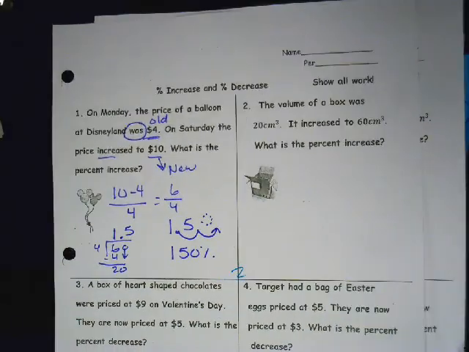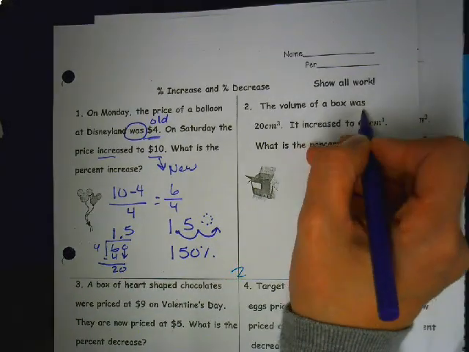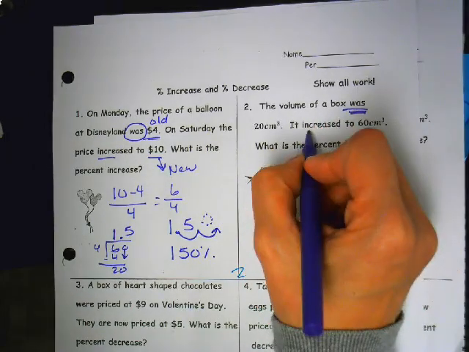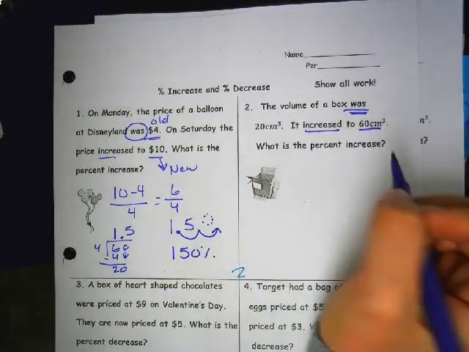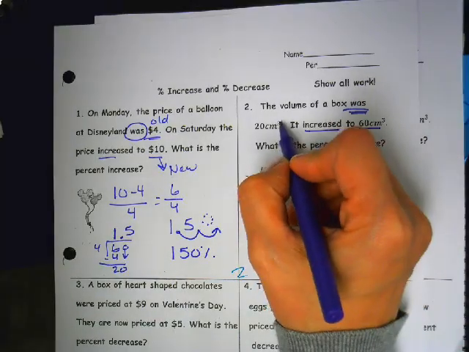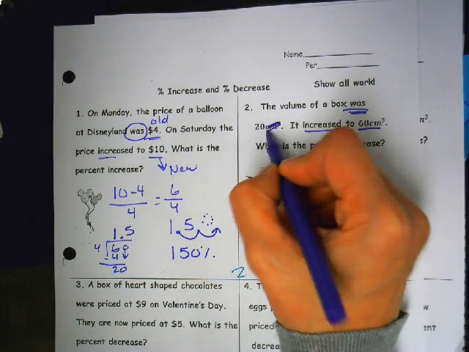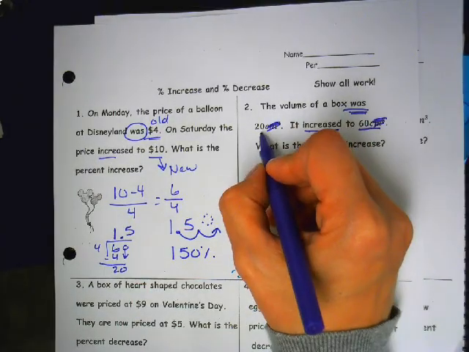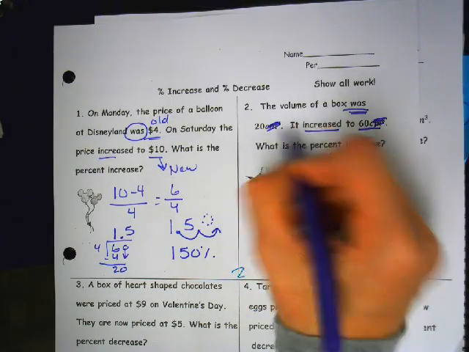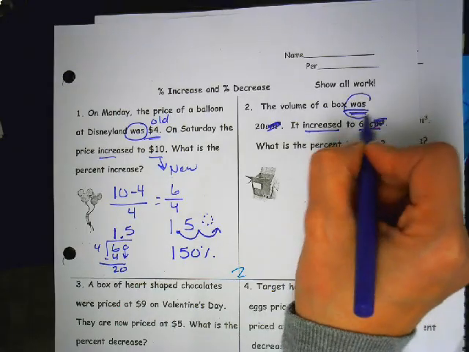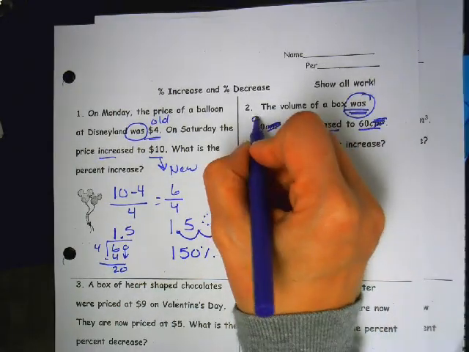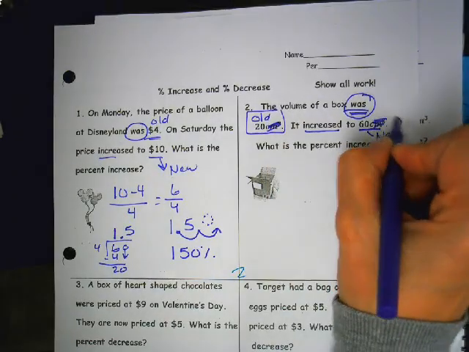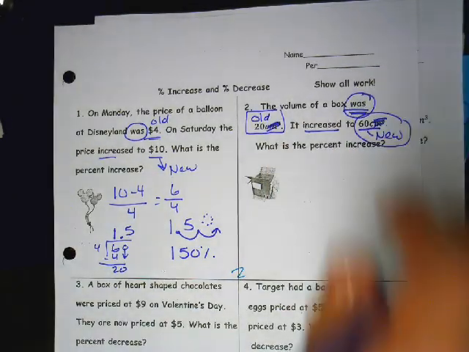All right, let's see number 2. The volume of a box was 20 centimeters cubed. It increased to 60 centimeters cubed. If the centimeters cubed gets you confused, just ignore it. Just ignore it. What percent changes? The 20, is that new or is that old? The 60, new or old? Was gives you the biggest clue in the world that this would be the old. 60 is your new. That gives you all the information that you need.